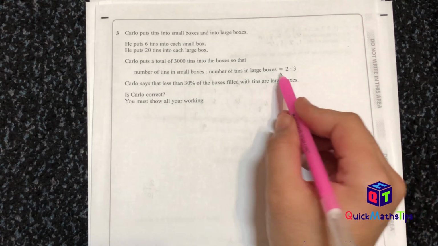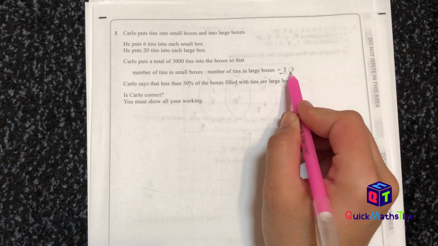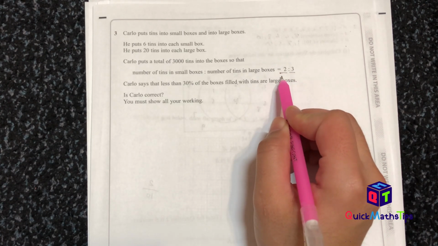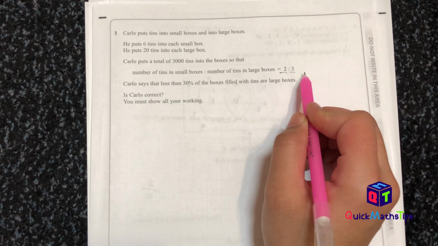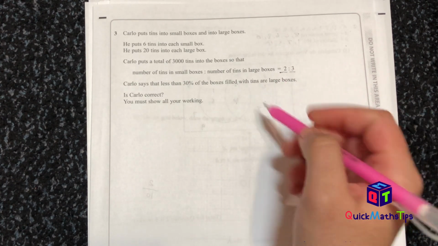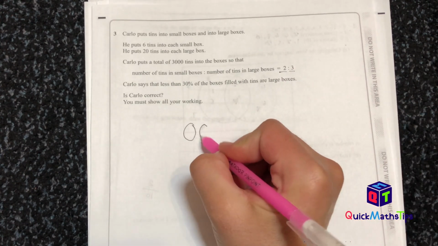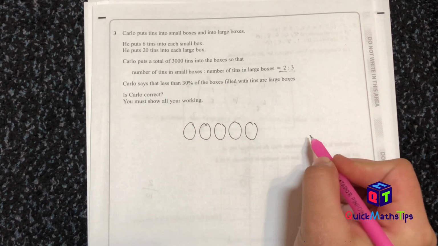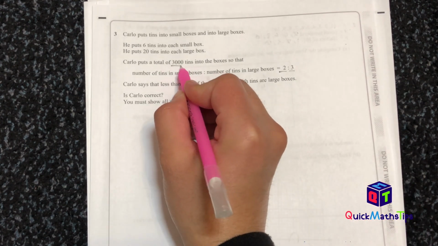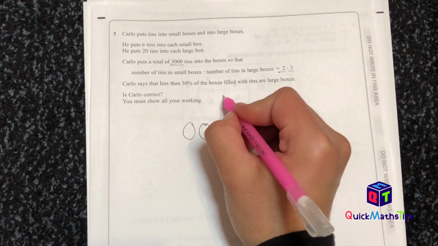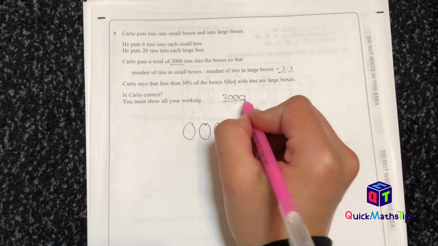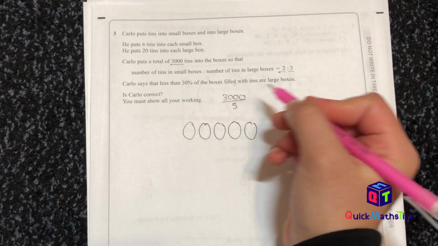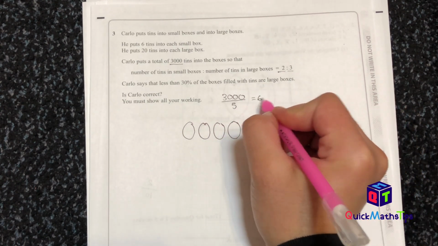Now, first thing I'm going to do is have a look at the ratio. I've got the ratio 2, ratio 3, which means it's 2 parts, 3 parts. So in total, there are 5 parts. So I'm going to draw out 5 parts. 1, 2, 3, 4, 5. There are 5 parts in total. In total, there are 3,000 tins. So I'm going to do 3,000 divided by 5 to work out how many tins there are per part. And I'm going to get 600.